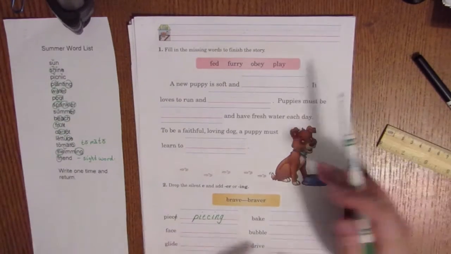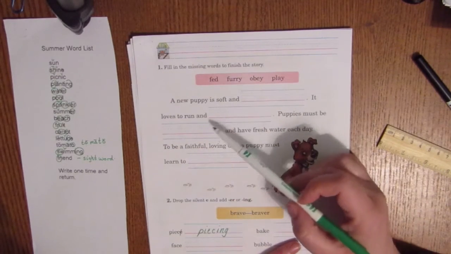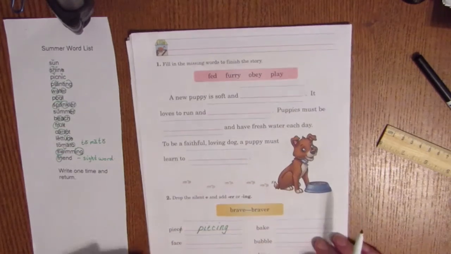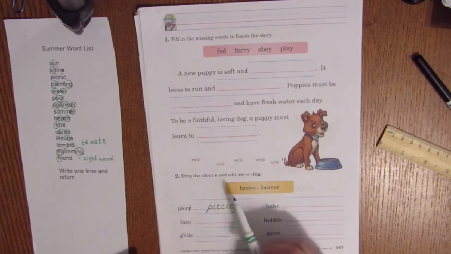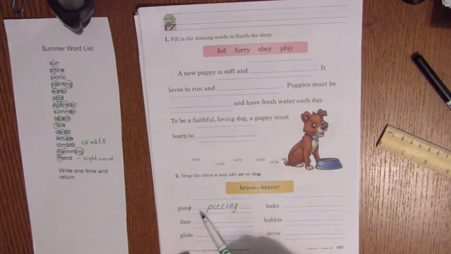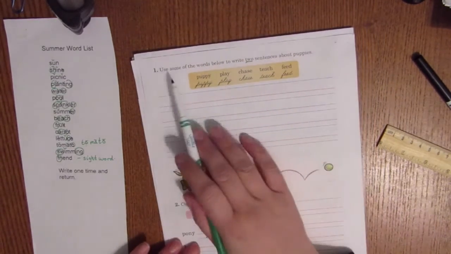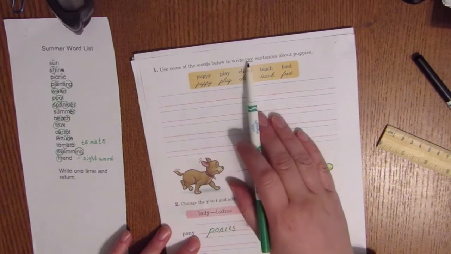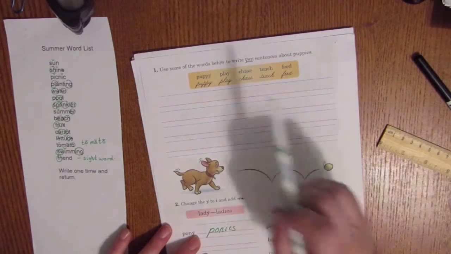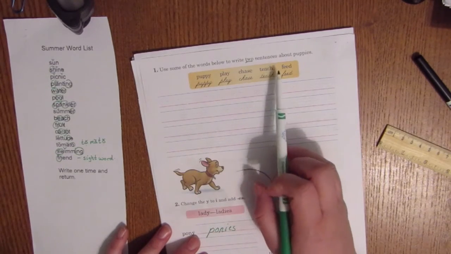On this page, we have a story, a finish, where we fill in the missing words from the box. And on the bottom, we need to drop the silent E before adding ing or er. So piece-er is not a word, but piecing is, and that's why I wrote that one down. On the back, you're going to write a story, using some of the words below to write 2 sentences about puppies.